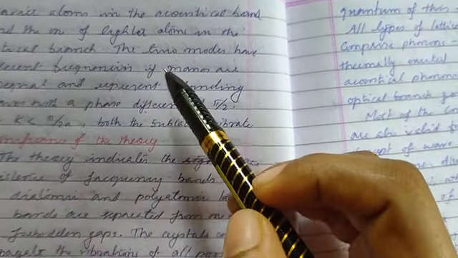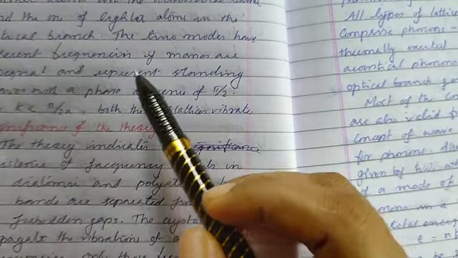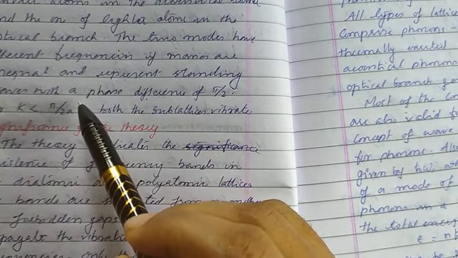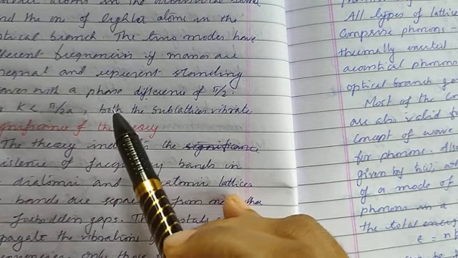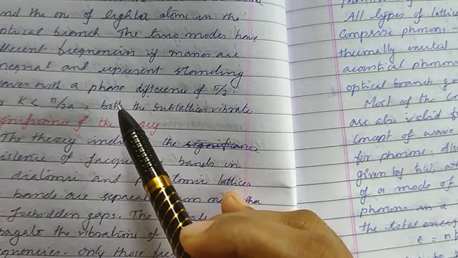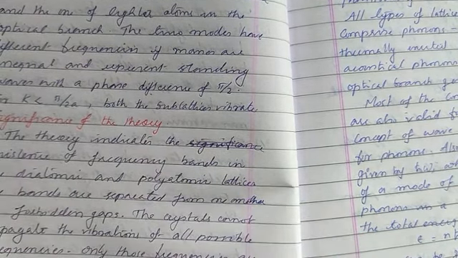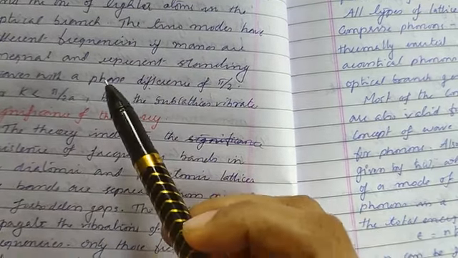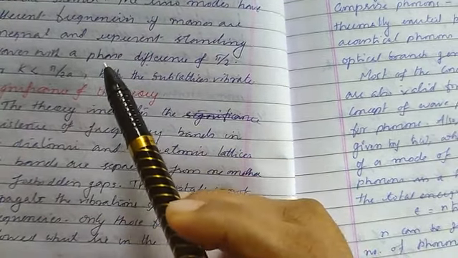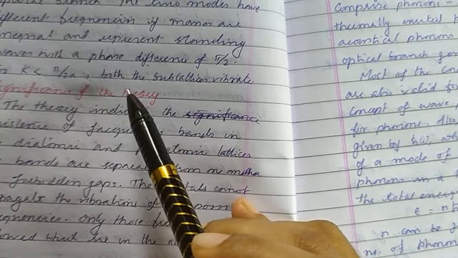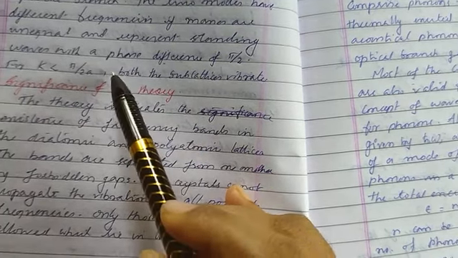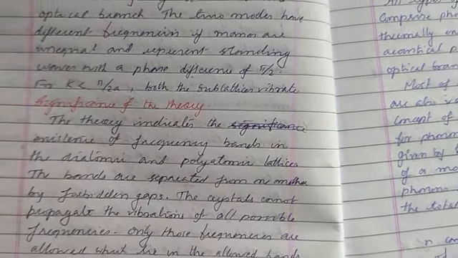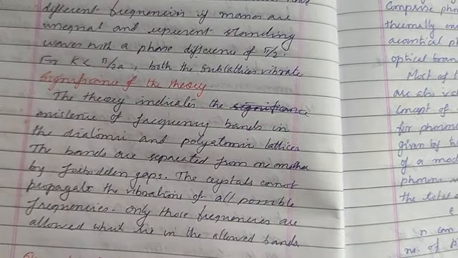The two modes have different frequencies if masses are unequal and represent standing waves with a phase difference of pi by 2. For k less than pi by 2a, both sublattices vibrate, which is clear from this graph.